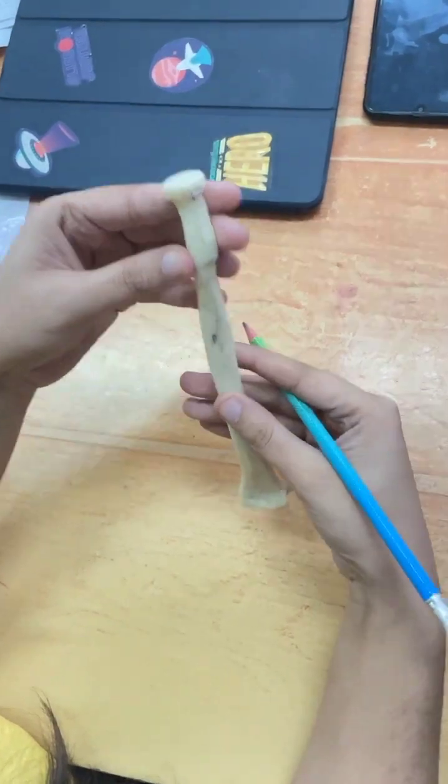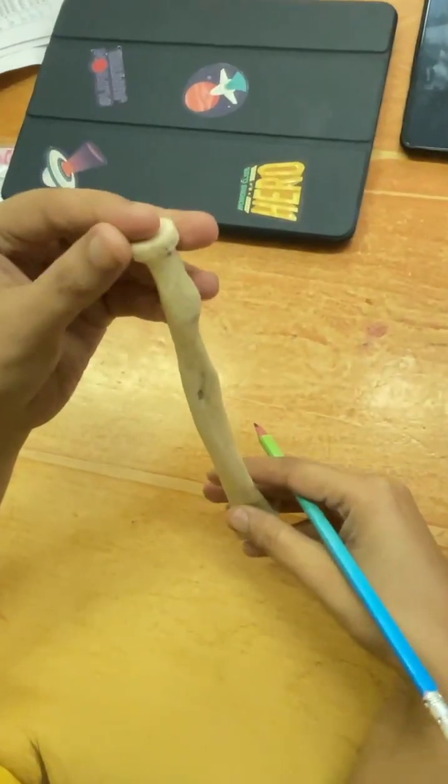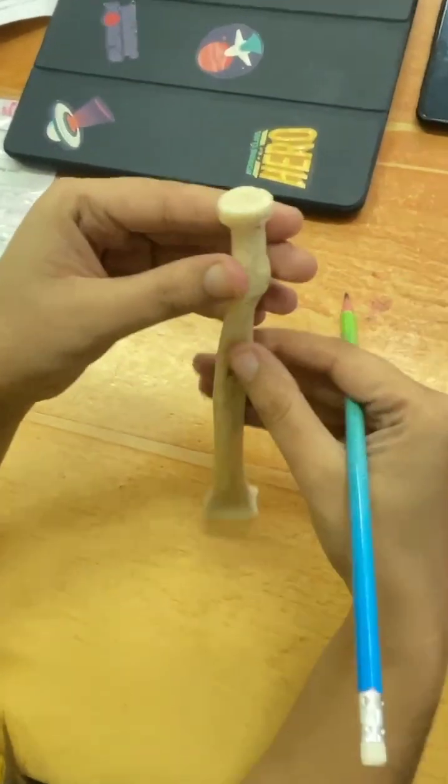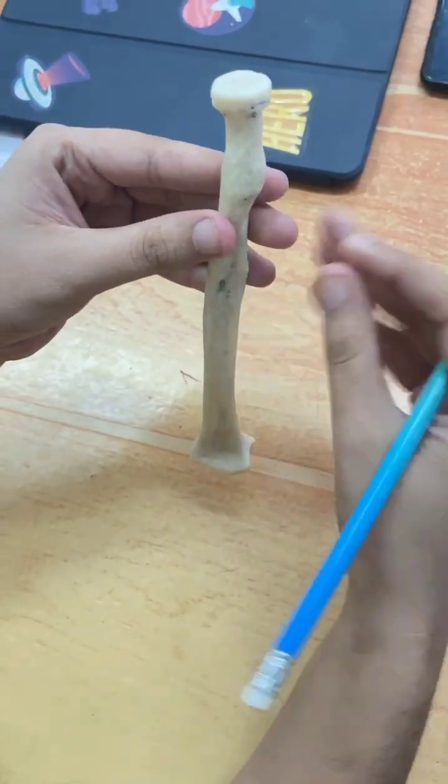Hello everyone, today we will teach you the radius bone, the bony features of the radius bone, side determination and the muscle attachment. Let's start. This is the radius bone of our forearm, the lateral bone of the forearm, and it is homologous with the tibia of the lower limb. It has an upper end.